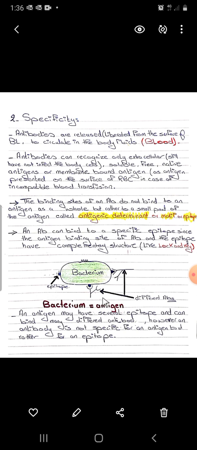I can say it's an antigen. Bacteria is an antigen. So an antigen means, for example, a bacteria may have several epitopes. As you see, this bacteria has a triangular epitope, circular epitope, square epitope, or this shape of epitope. It may have several shapes of epitope and combine many different antibodies.